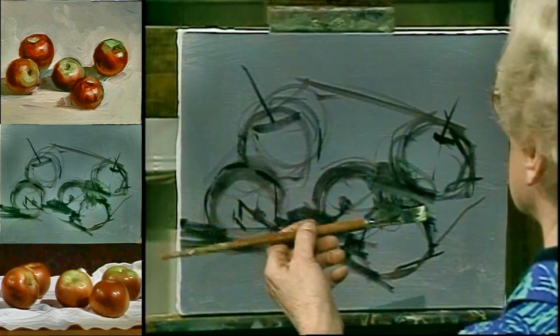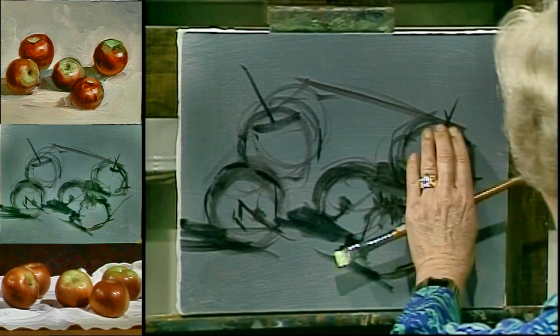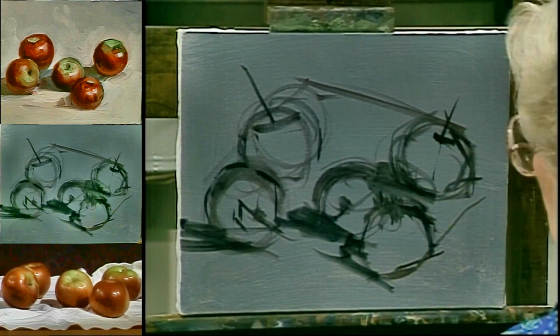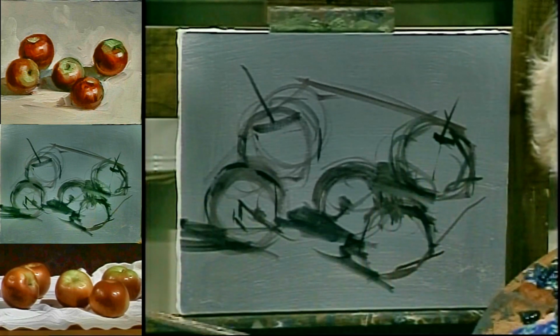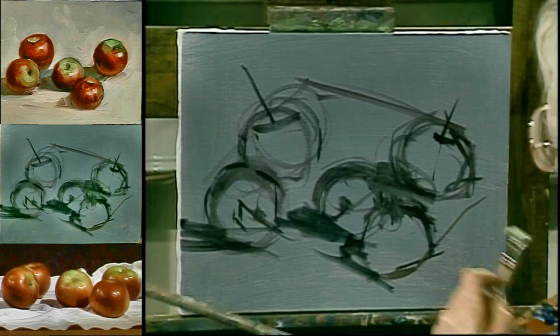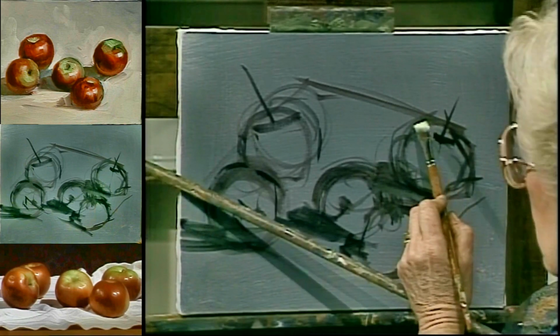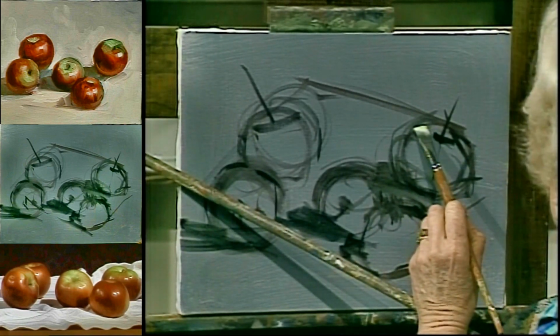And if I observe the apple from the top down, maybe I'll have my eye very impressed by every little bit of it, every little nuance of it.